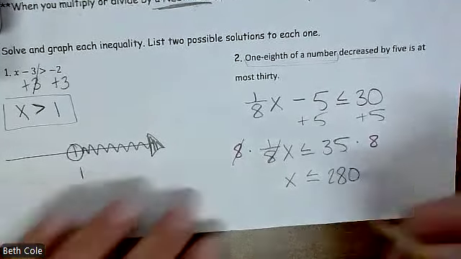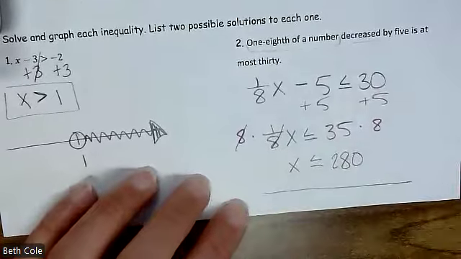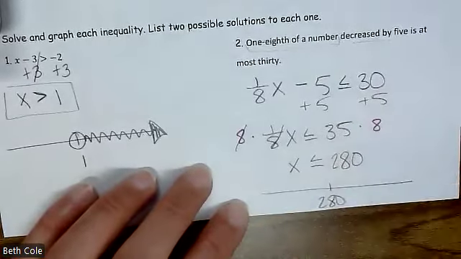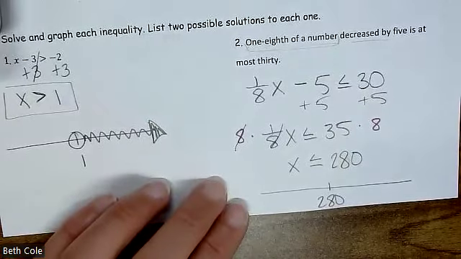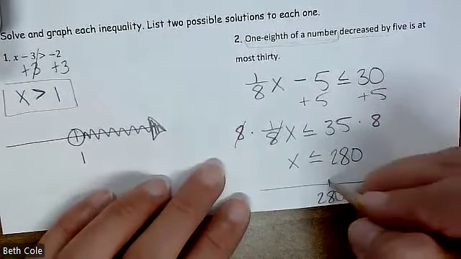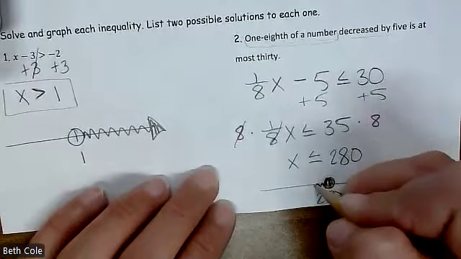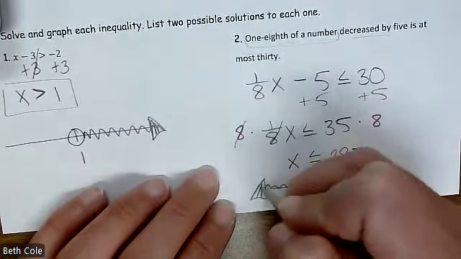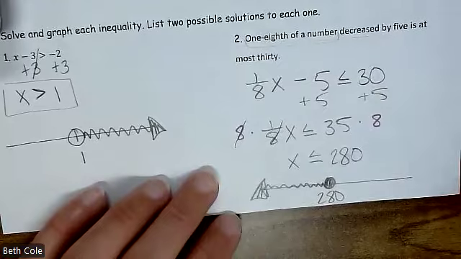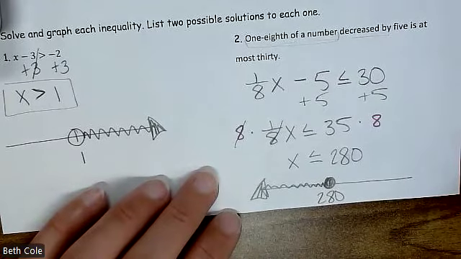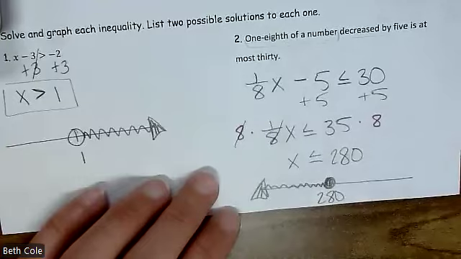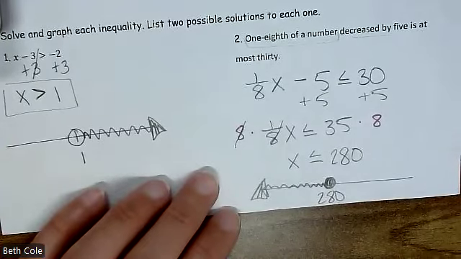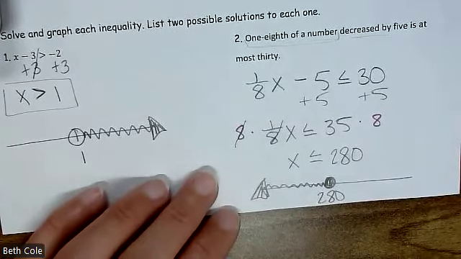Cool. Draw your number line. The only number we need on it is 280. I'm not picky about it. You can put more numbers if you want, but that's the only one we really care about. Open or closed circle? Yeah, closed and good. We want less than or equal to. Can you give me a number that's part of the answer? 280. 3. 279. I like that. Or negative 50, you know? Okay, cool. Sounds like we're all right.